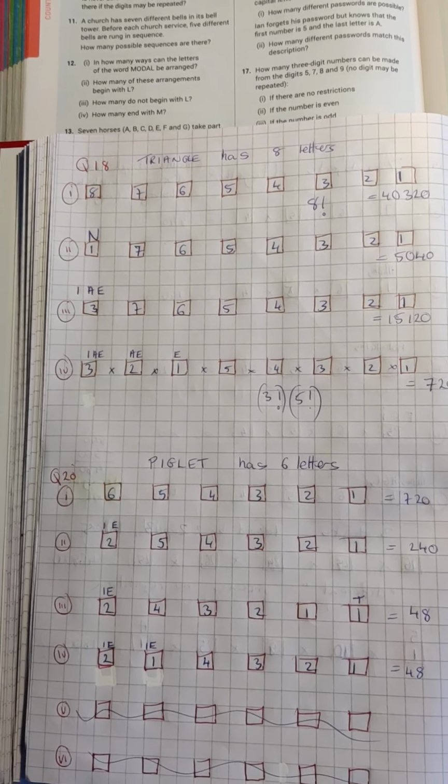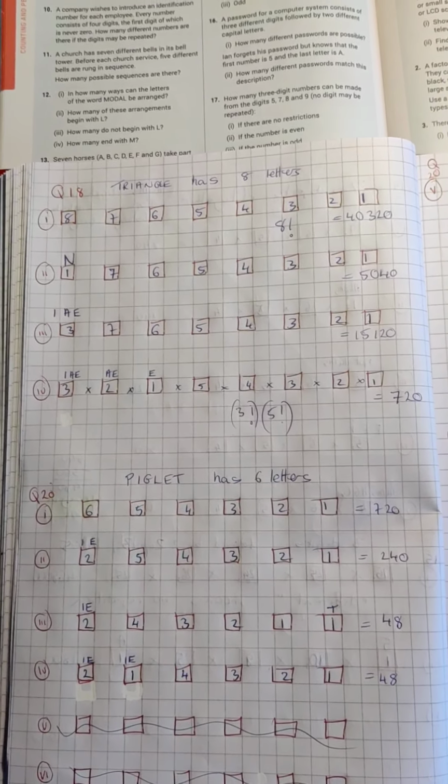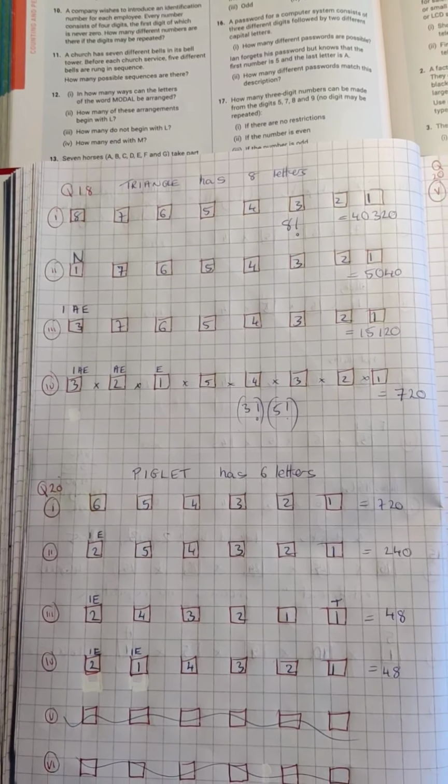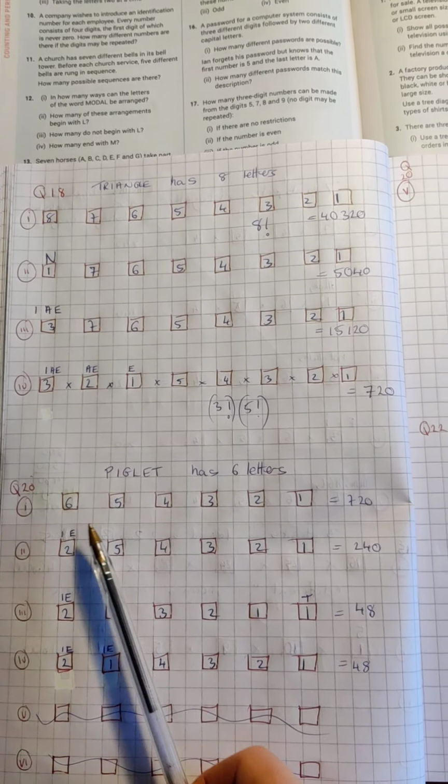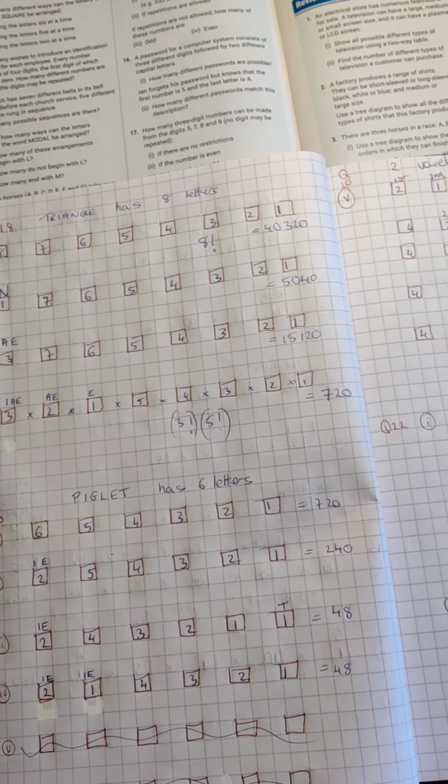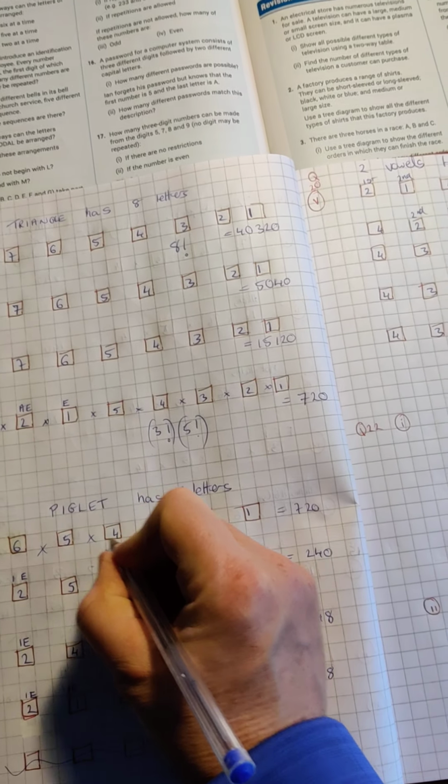Question 20. You are rearranging the letters of the word piglet. Now piglet has 6 letters. So 6, 5, 4, 3, 2, 1. Whoops, I should have put multiplying signs in there.